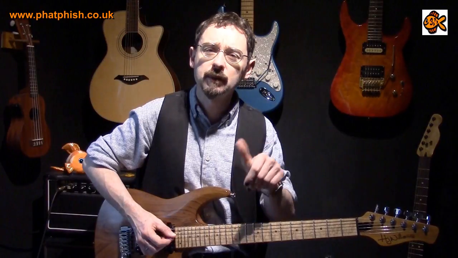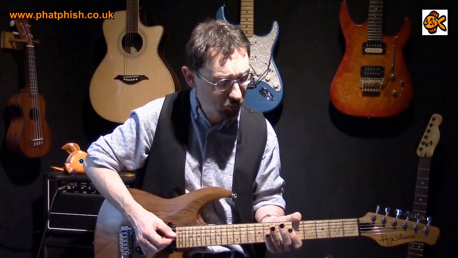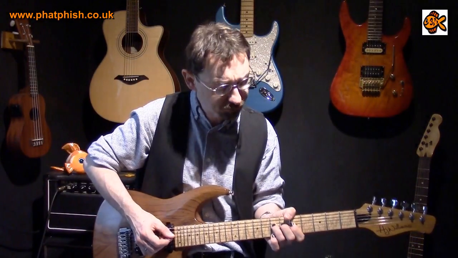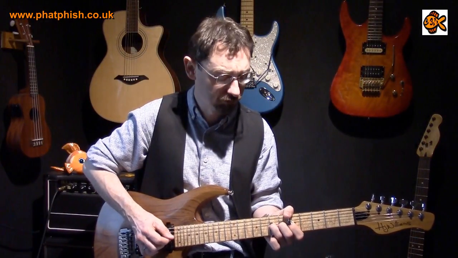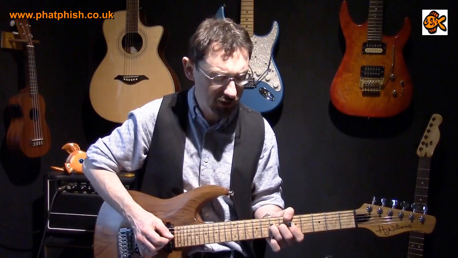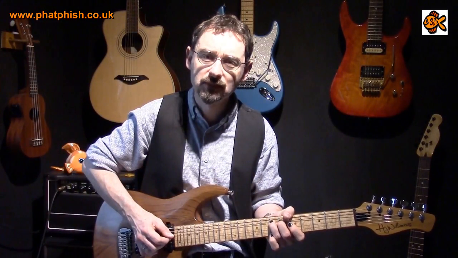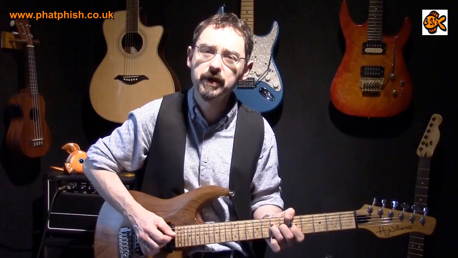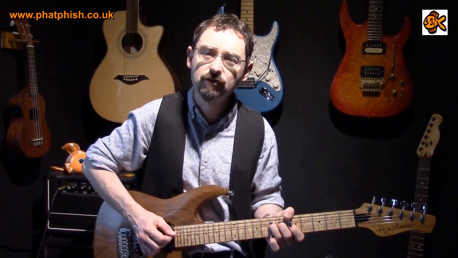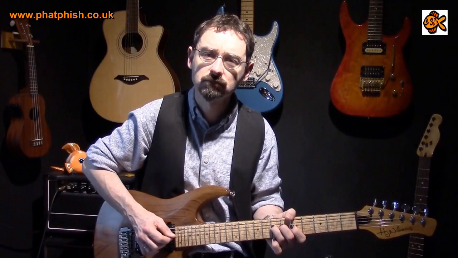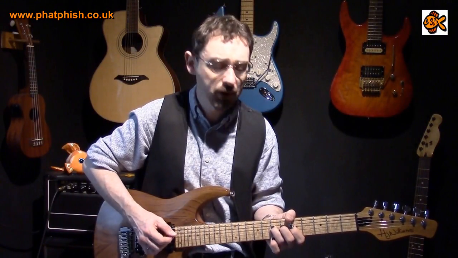Now, to do this, we need to think about what we're doing with the thumb. So you want your thumb wrapped around the top of the neck, so you kind of grip the neck, play the note, and then kind of squeeze, so the note goes slightly sharp and slightly out of pitch, just ever so slightly, and then return it to pitch, and repeat that.